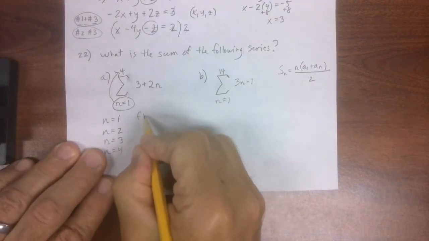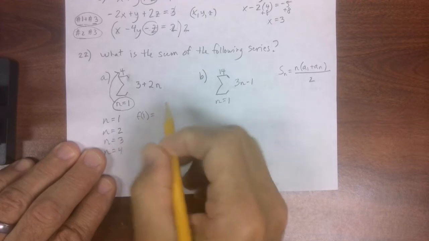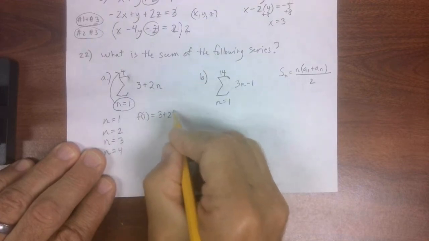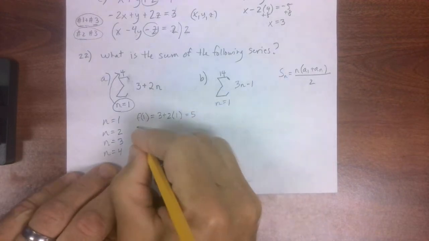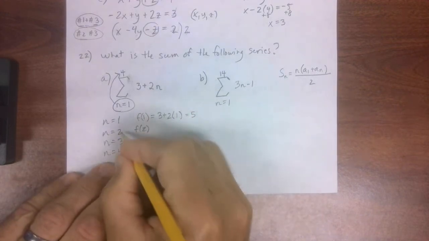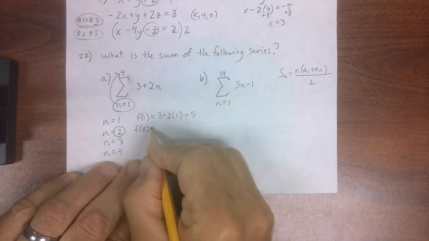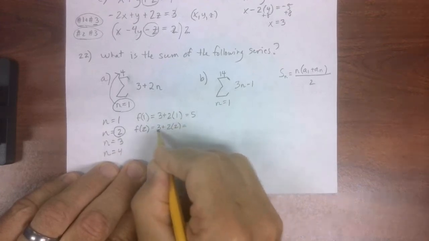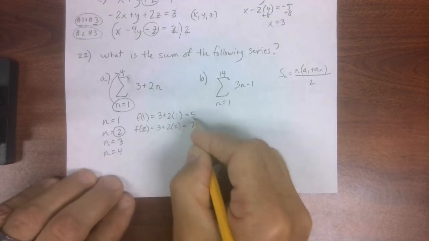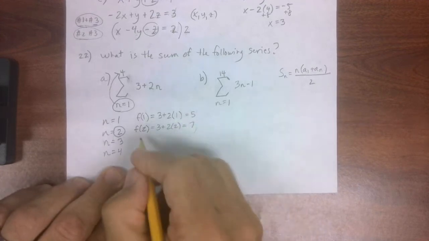So f of 1 would equal 3 plus 2 times 1, which is 5. Put a 2 in there because of this. 3 plus 2 times 2. You can see that's 3 plus 4, which is 7. You can see this is going up by 2.